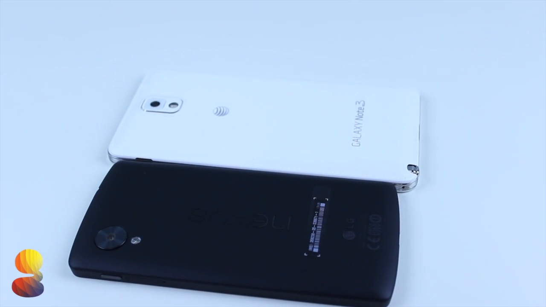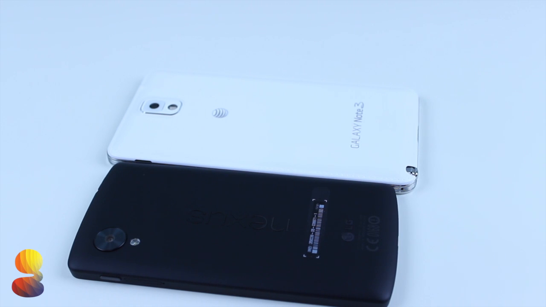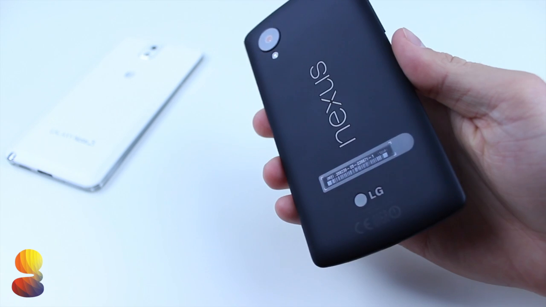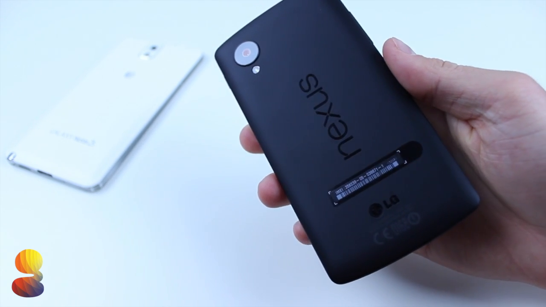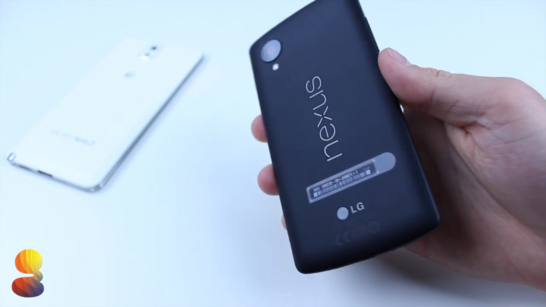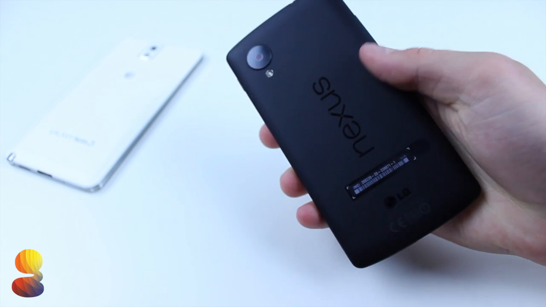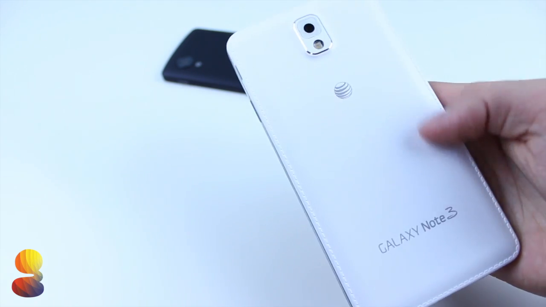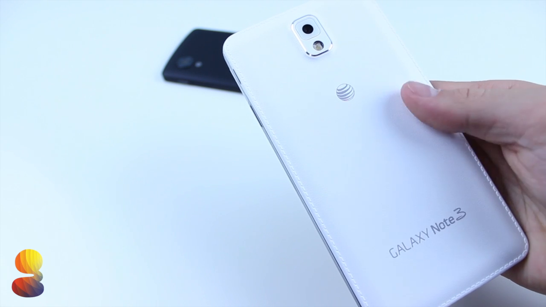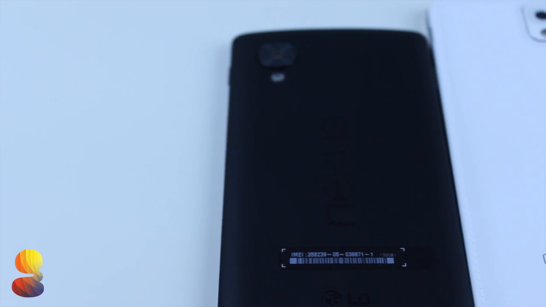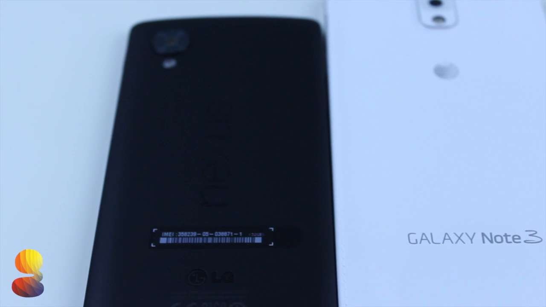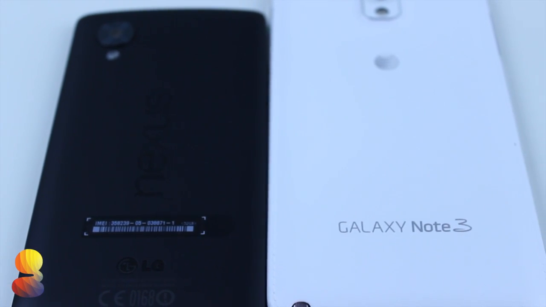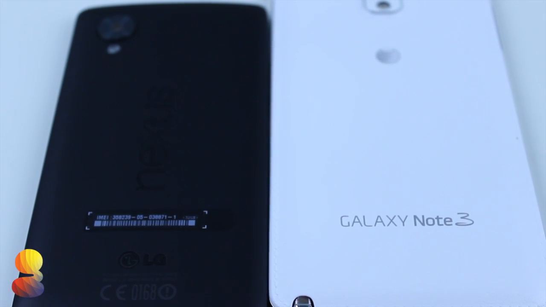The Galaxy Note 3 is made of a softer faux leather, while the Nexus 5 is made of a matte material like the Nexus 7 2013. In my opinion, the Nexus 5 is made of a nicer material. Both devices are very light, but the Nexus 5 is 30 grams less than the Galaxy Note 3. However, you must keep in mind that the Nexus 5 is significantly smaller. And overall, they have a pretty nice feel to them, but I'm going to have to go to the Nexus 5 in terms of the overall feel in the hand.